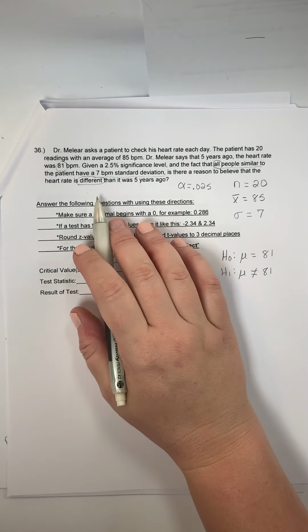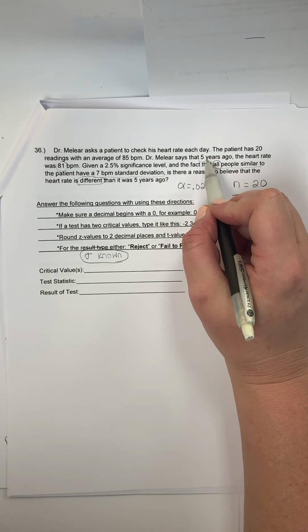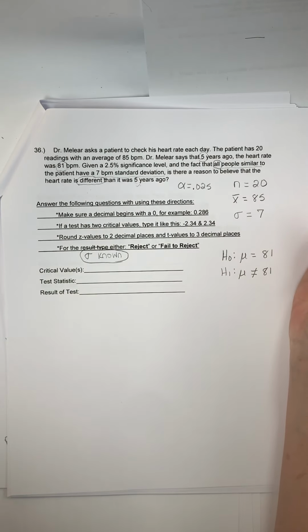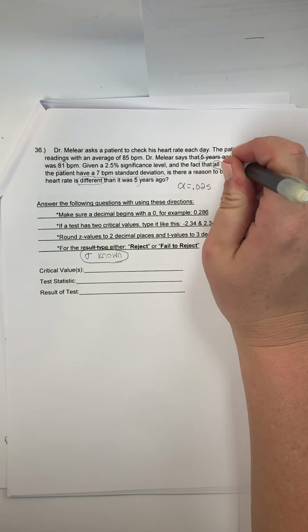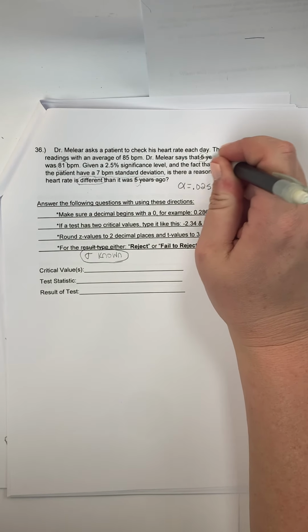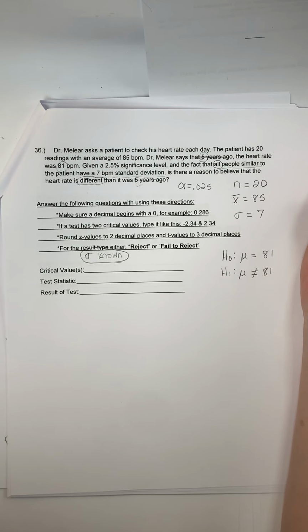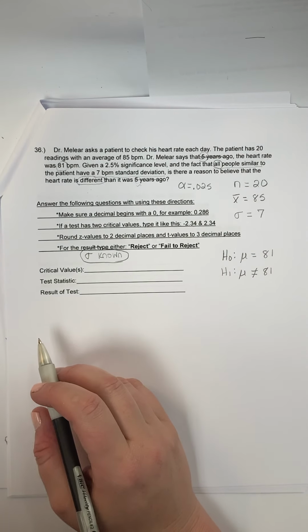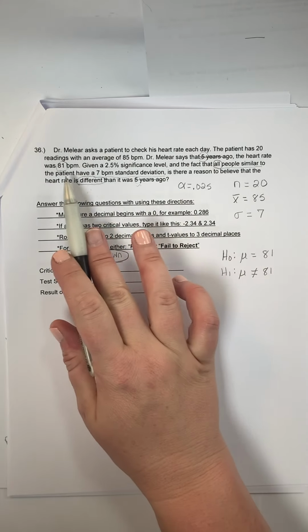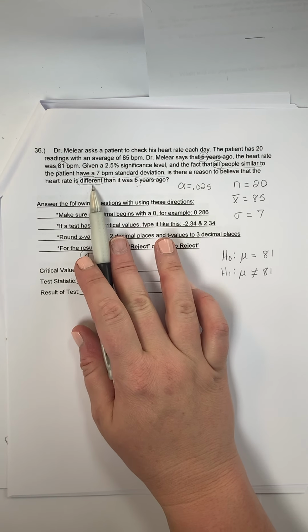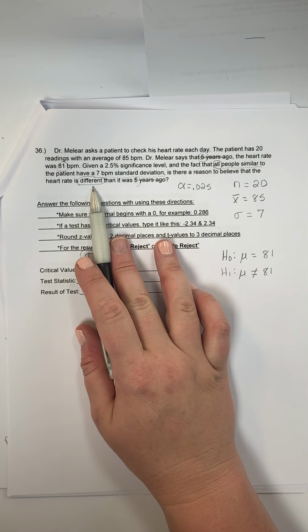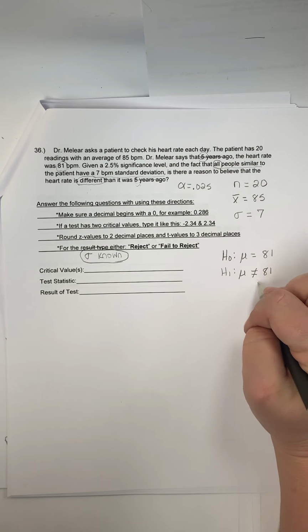That's not equal to. So this number 5, this 5 years ago, students want to use every number they see. Do we need 5 anywhere? No, it's not part of your problem. It's extra information, just extra, okay? All right, so this is the claim. This is the test. You're testing to see if it's different. That means two-tailed test.